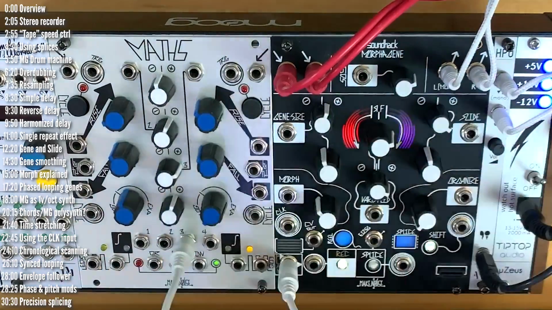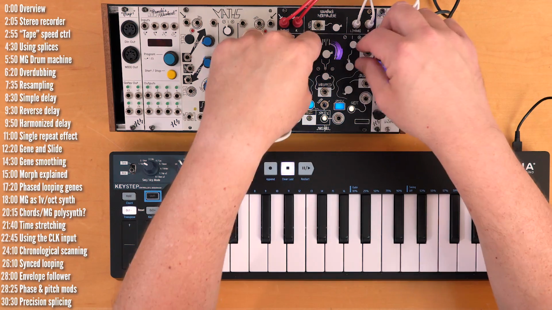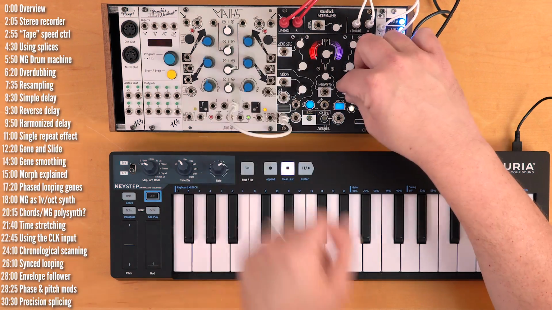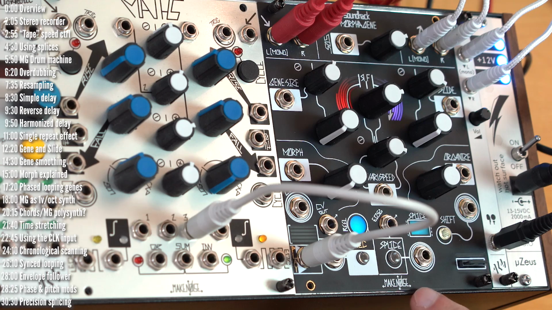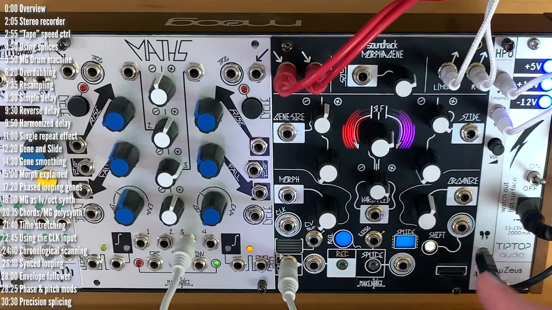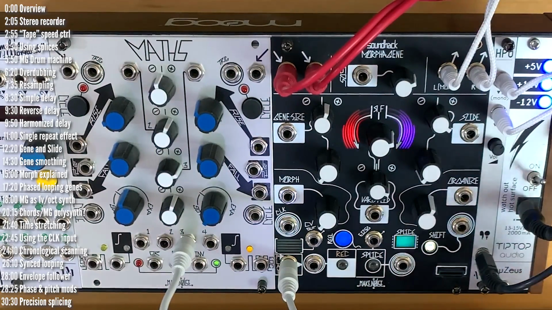But everything I just did was now recorded into the next splice. So if we reset this for a second and go to the next splice, right? So this is what we just messed with and did, and everything was resampled into Morphagene.